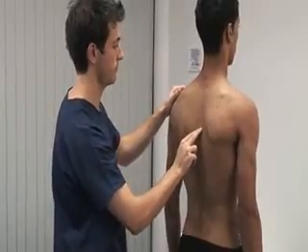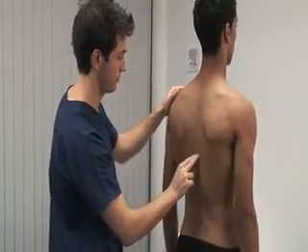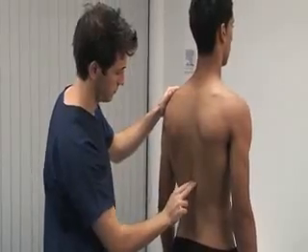Feel for tenderness in the paraspinal muscles. You may also notice areas of increased tone.